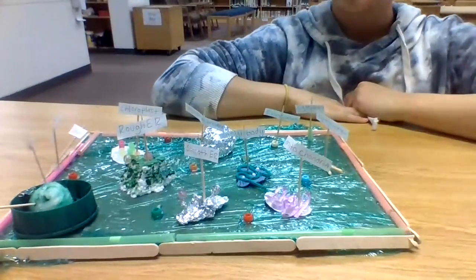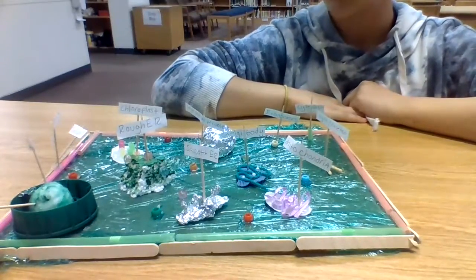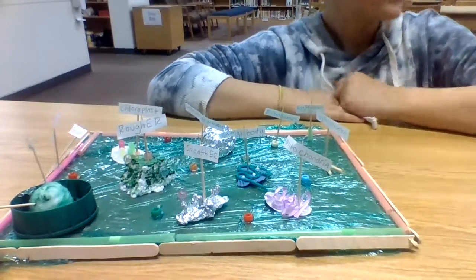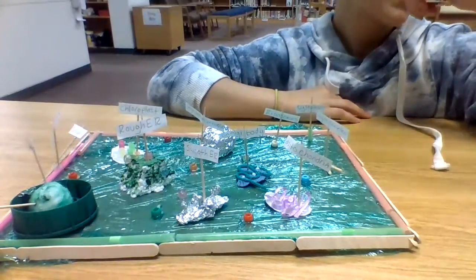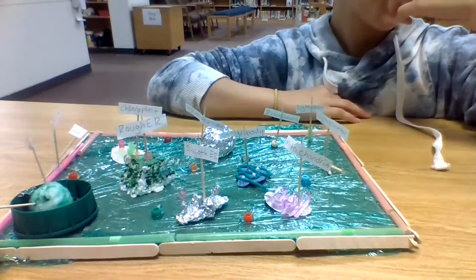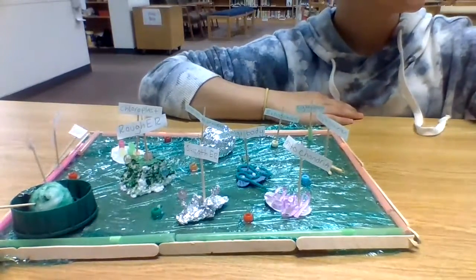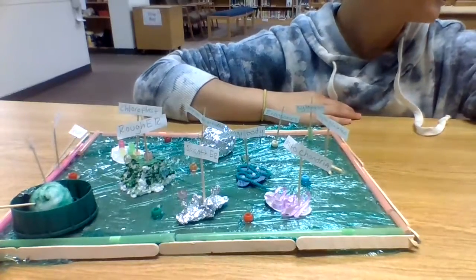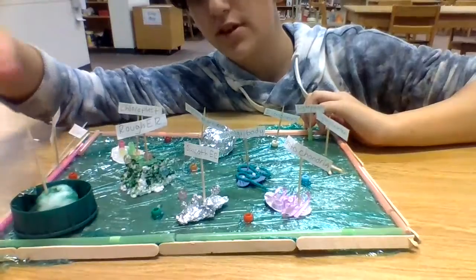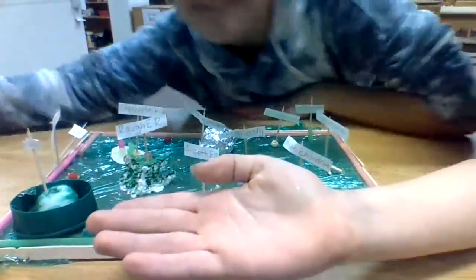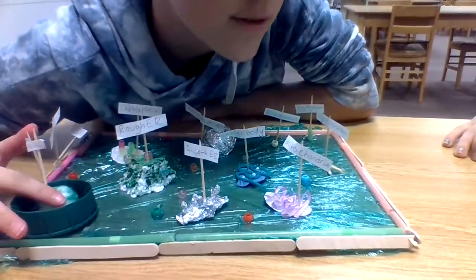Let's just throw a little fun fact at them. It's inside the nucleus, and it's called a nucleolus.